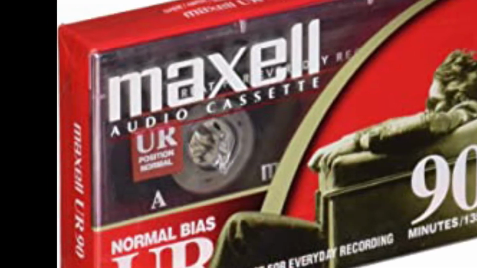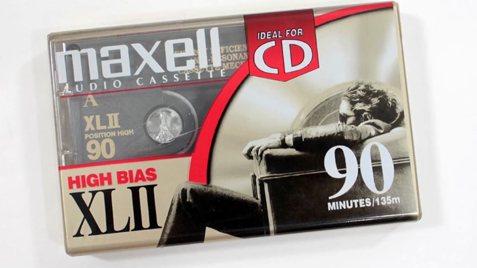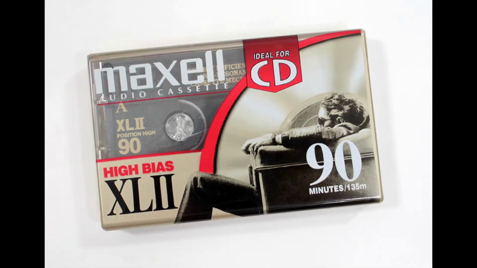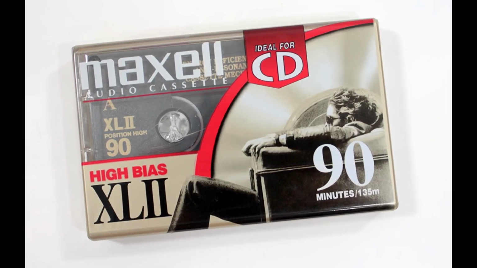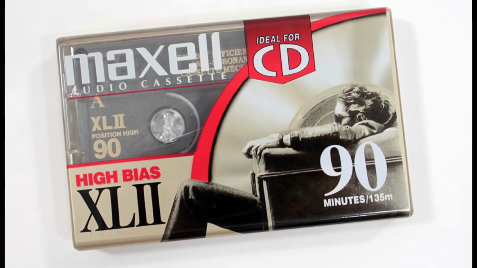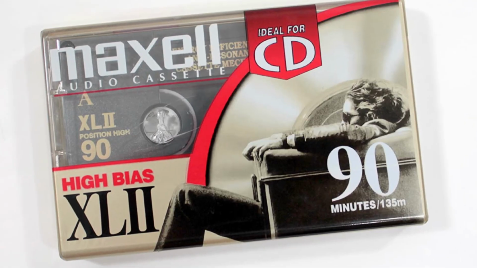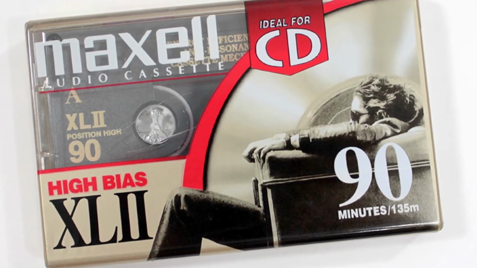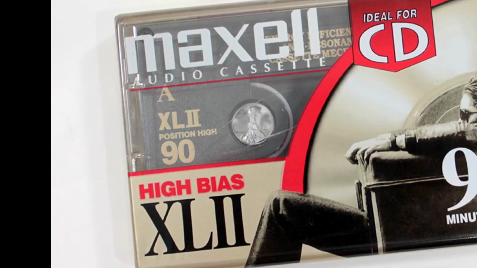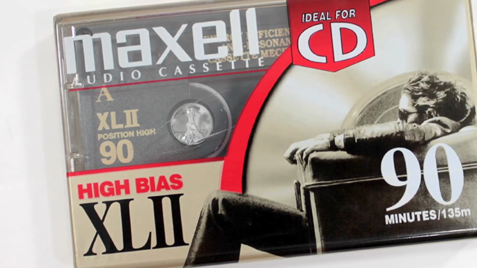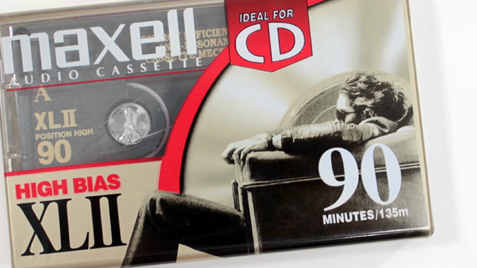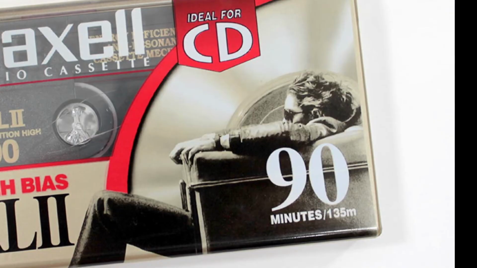But I find that chrome cassettes are so much better. The recordings are so much more clear and crisp. The fidelity overall is just much, much better than a normal bias cassette. So if you're making copies of music, especially copies of digital files, I would highly recommend that you use a chrome cassette as opposed to a normal bias cassette.